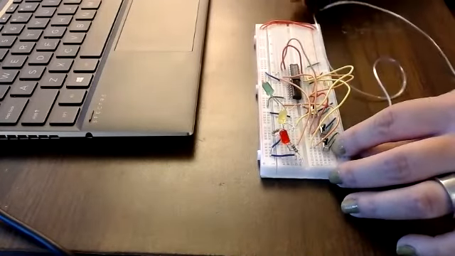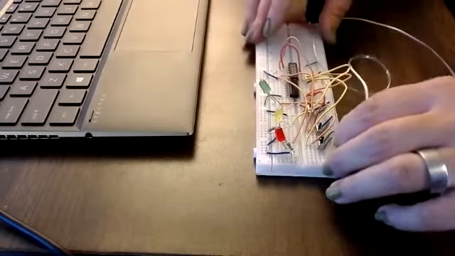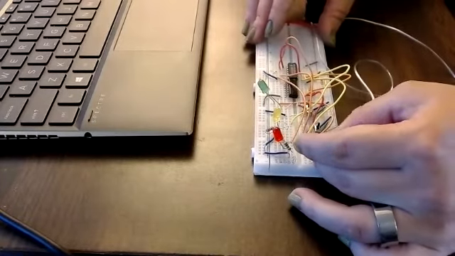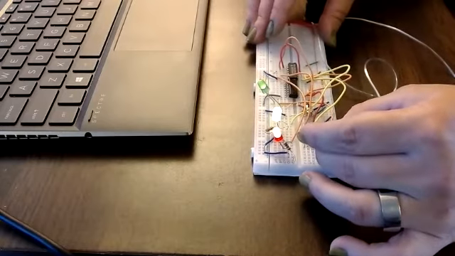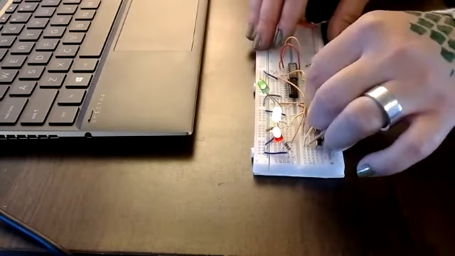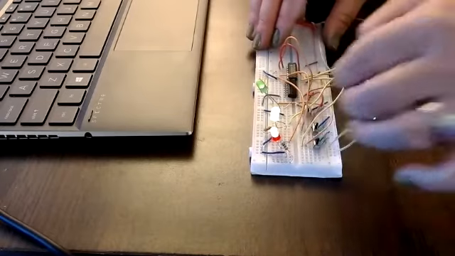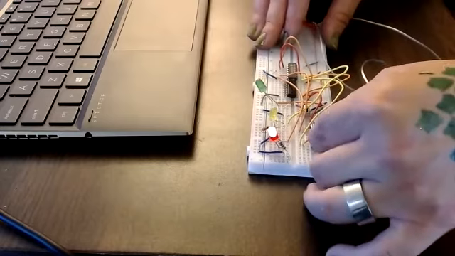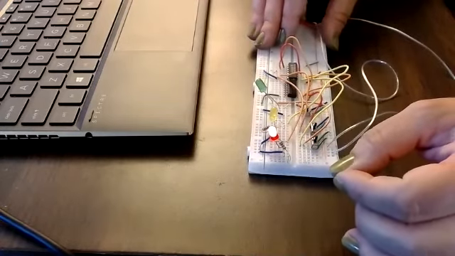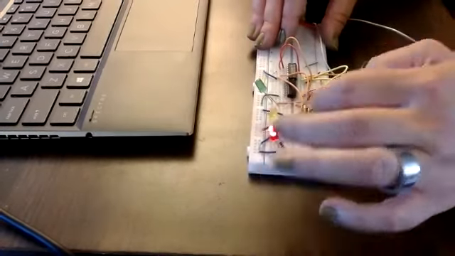We've turned on the power, but none of the switches are on. We turn on A, all of them are on. If we turn on C, all of them are on. If we turn off A, the only one that's on is the red one.